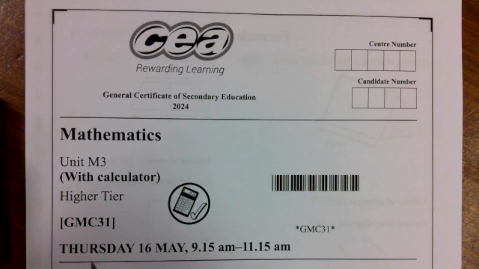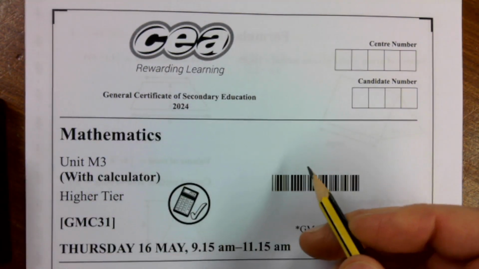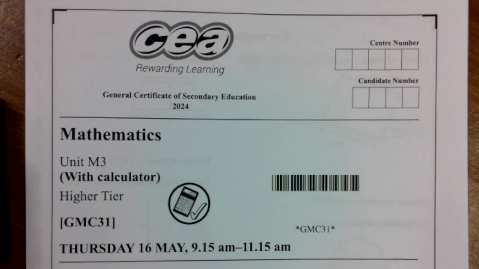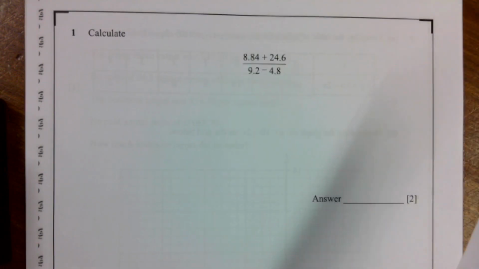This is the M3 Maths paper from CCEA. This one's from May 2024. So let's take a wee look then at question 1. Calculate the following. So we have our calculator.